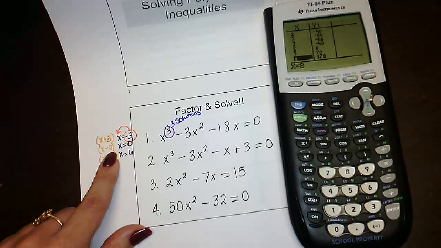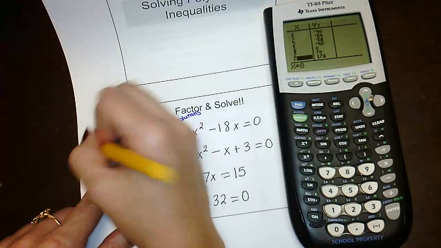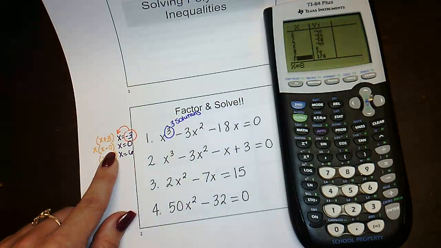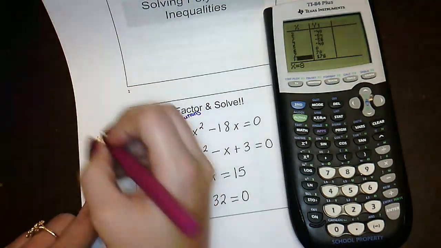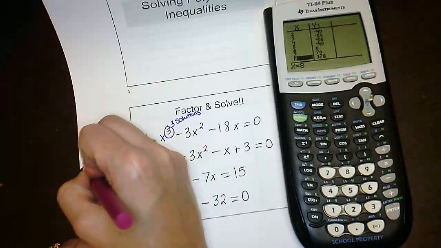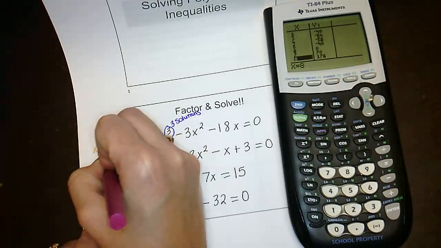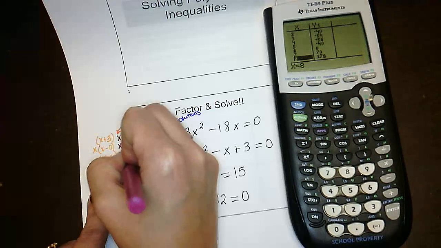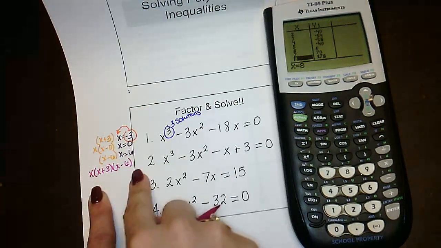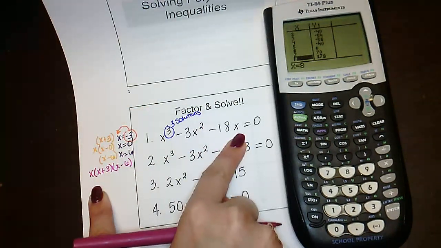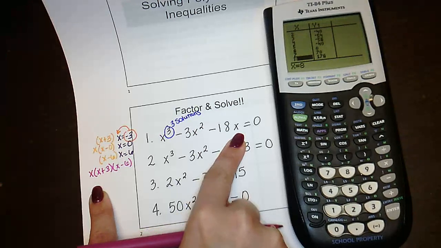And then x plus or minus 0 is just x. So let's write this out so that it's all on one line. So the factored form of this polynomial is x times x plus 3 times x minus 6. Because then if we were to multiply all of this, we should end up getting our original function.